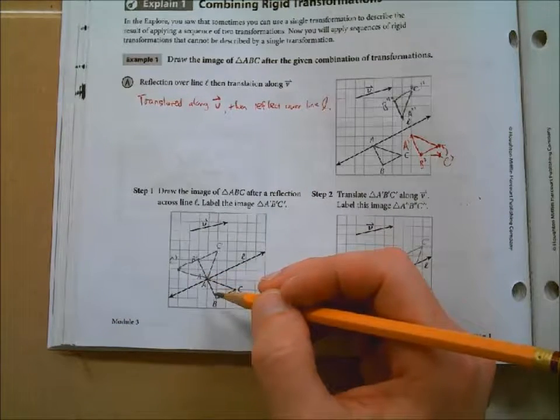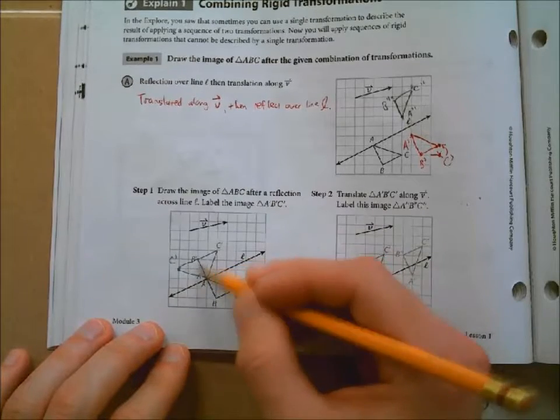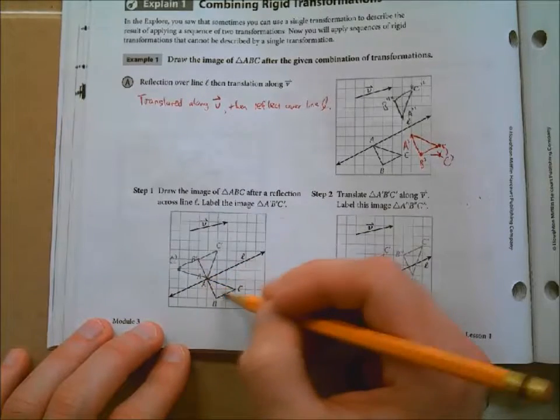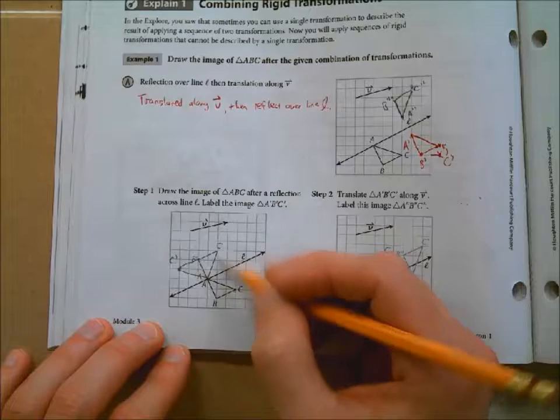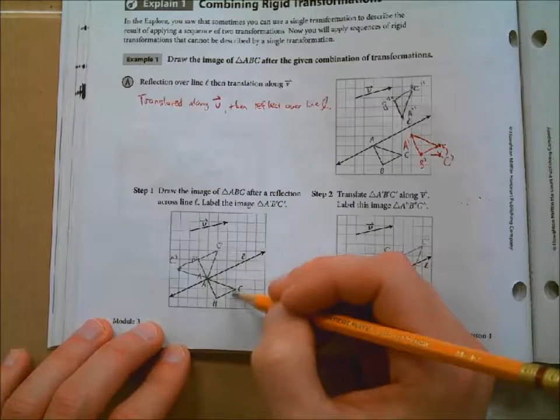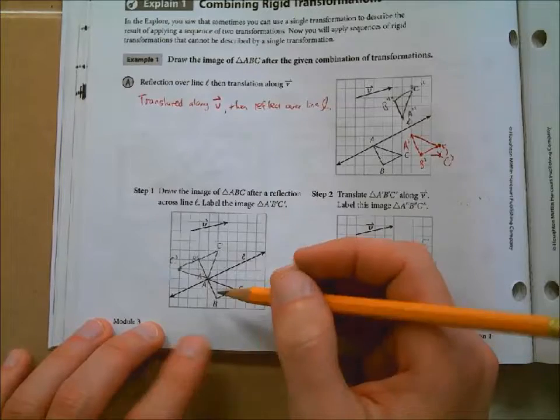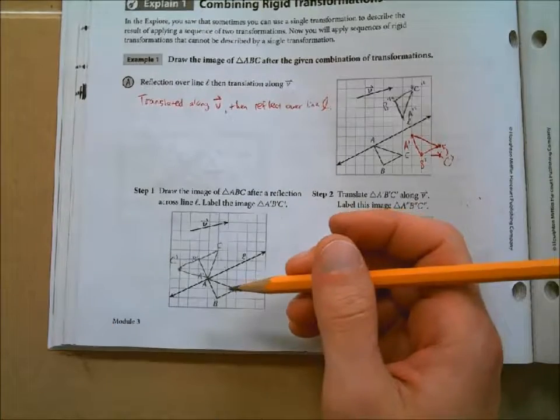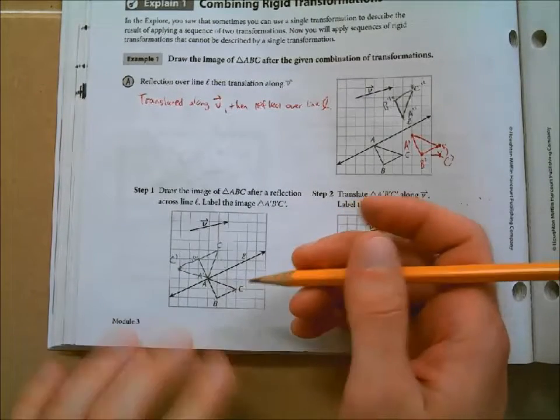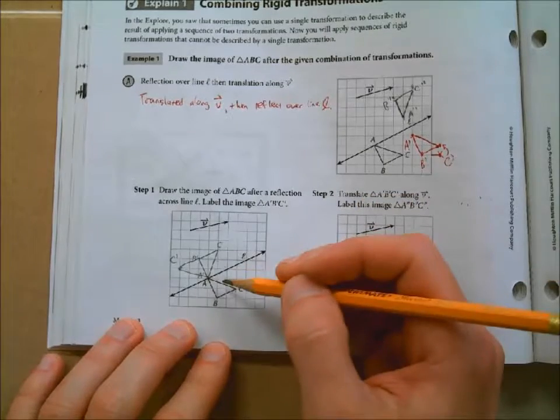So I would want it to be there. It would still result in a congruent, same image, but this is definitely over the line L, because it's equidistant from that line L there. Okay. But again, I don't know if reflecting over a point is a thing or not. But it looks like it would actually work in this scenario at least.